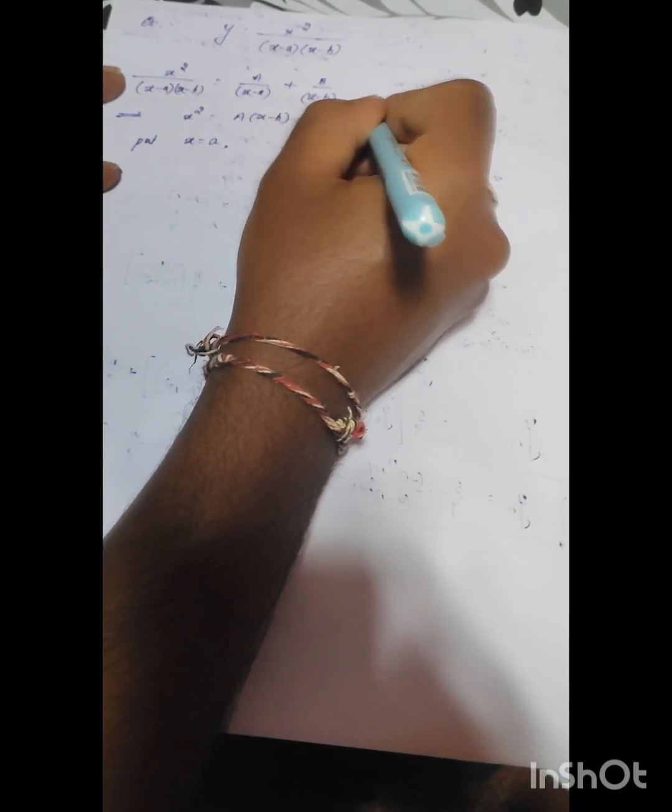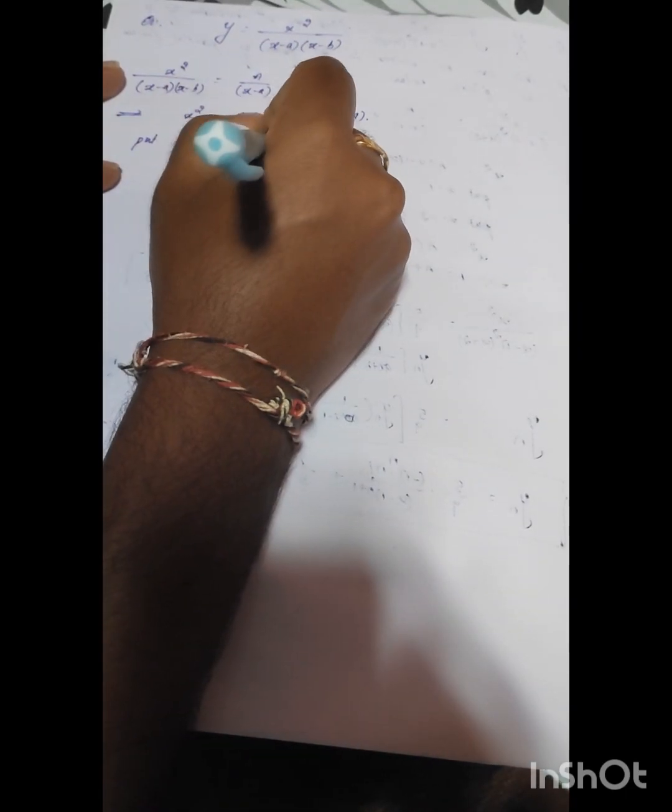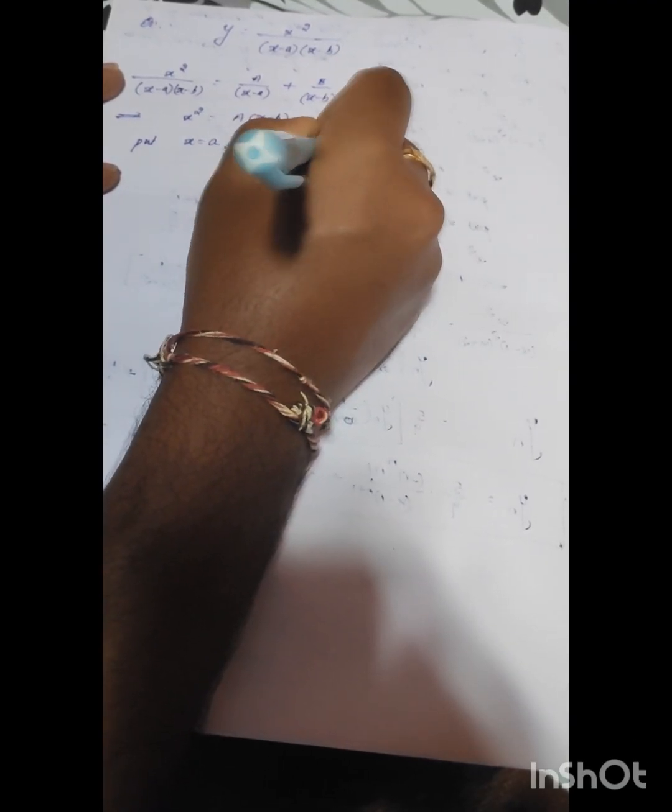When I put x is equal to a, the b term will become 0, because a minus a will become 0. So when I put x is equal to a, x square is equal to a square, equal to a into a minus b, which implies a is equal to a square divided by a minus b.